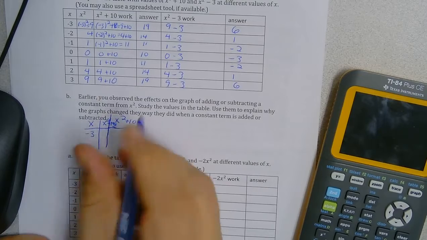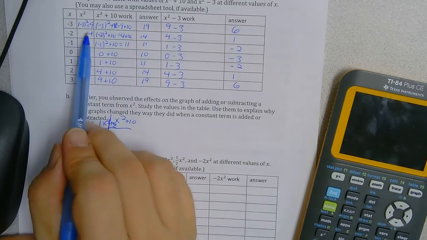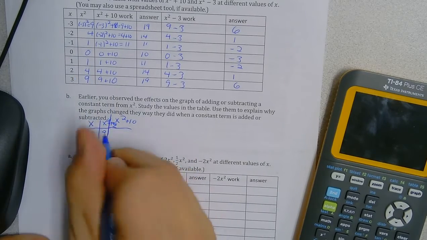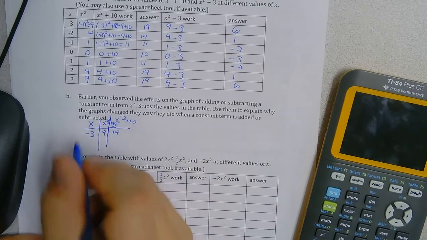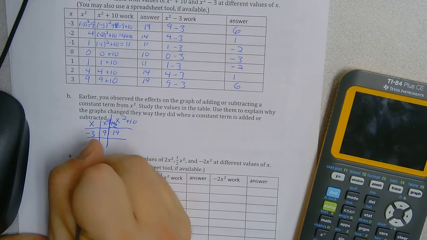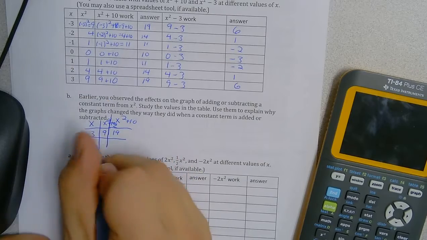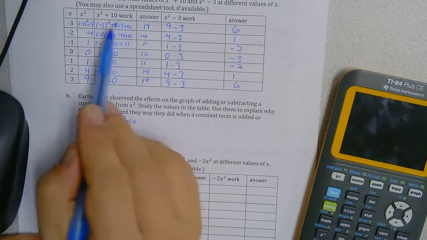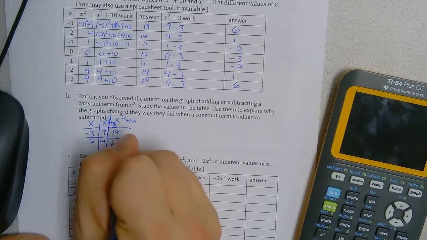Pardon my mistake. So the x squared value is 9, and then x squared plus 10 is 19. And then for -2, x squared is 4, and then x squared plus 10 is 14.